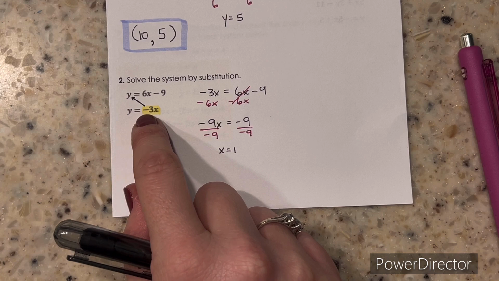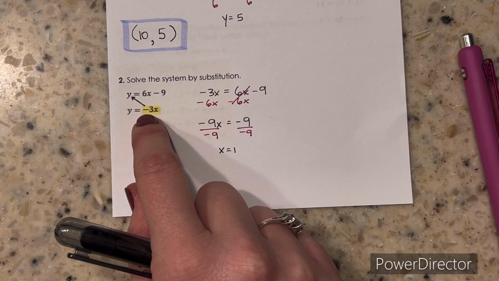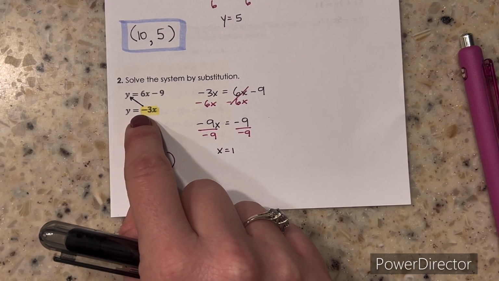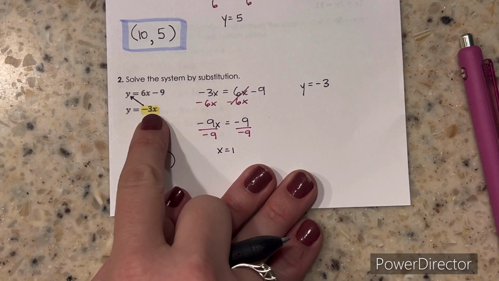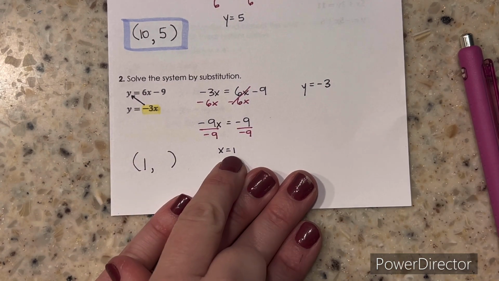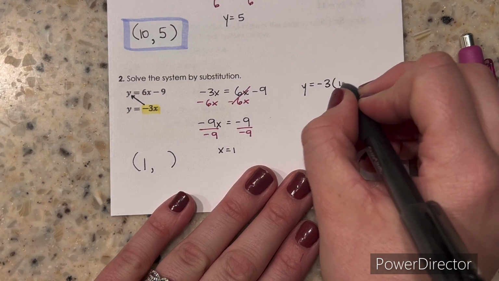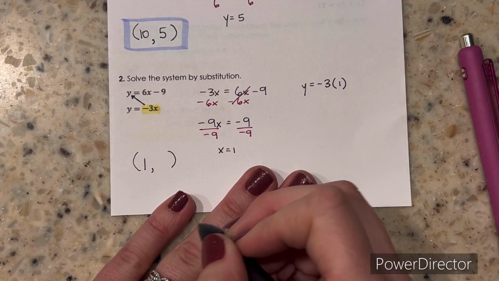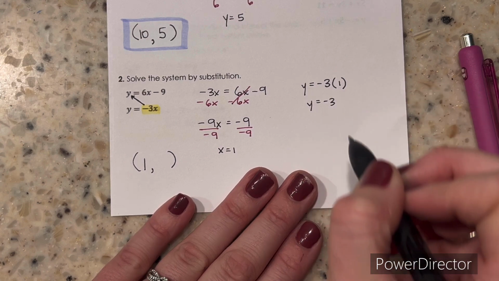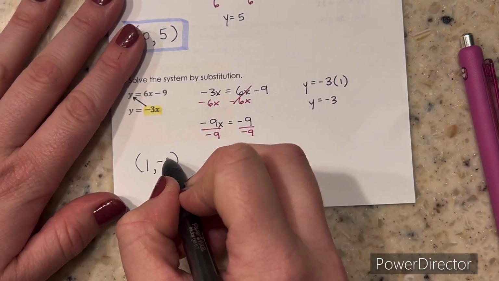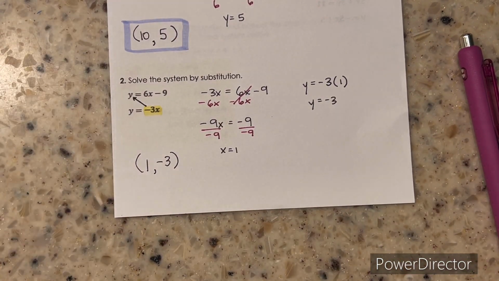Normally I try to pick the shorter equation to plug back into. That's just my rule of thumb. So we have y equals negative 3, and there's an x right there, but I just solved and found out that x was 1, so I'm going to substitute that in. Negative 3 times 1 is negative 3. So there's the other part of our ordered pair.